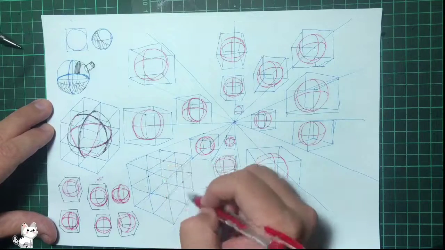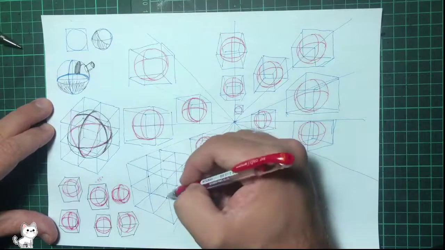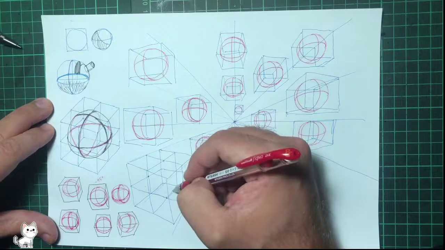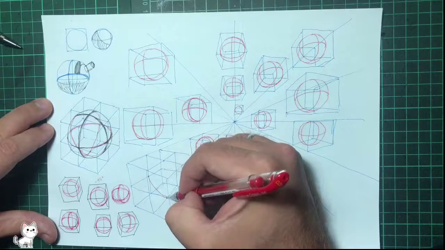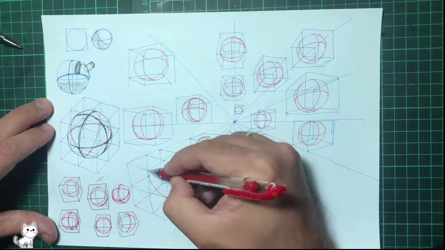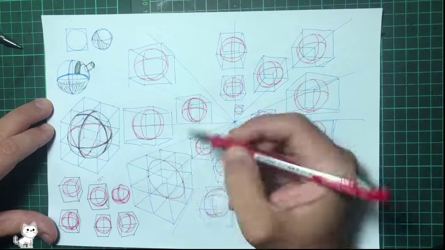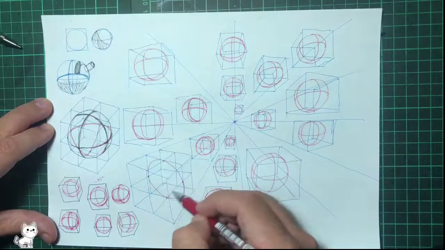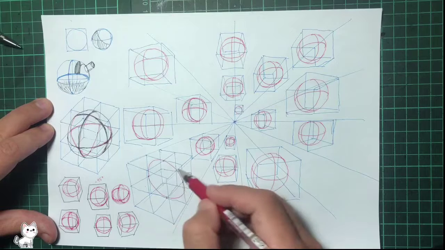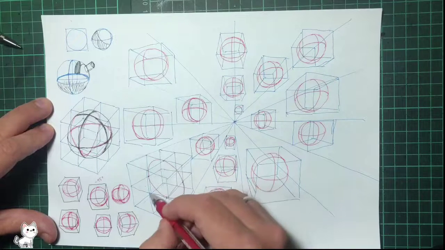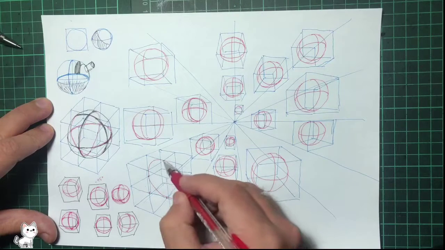So it's like a square in perspective, and I draw a circle on the square, which appears as an ellipse. Same, now I draw an ellipse on this square, which is perpendicular to the previous square.